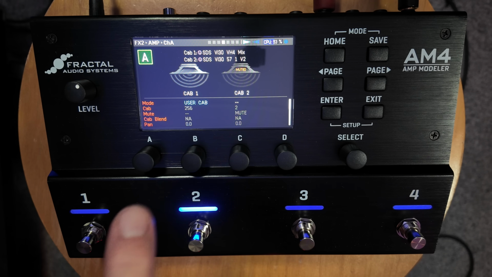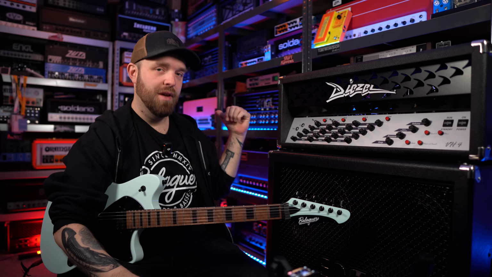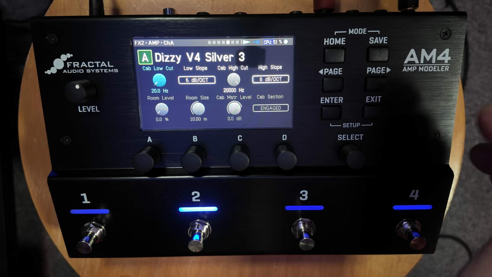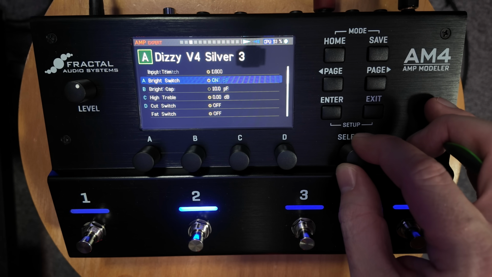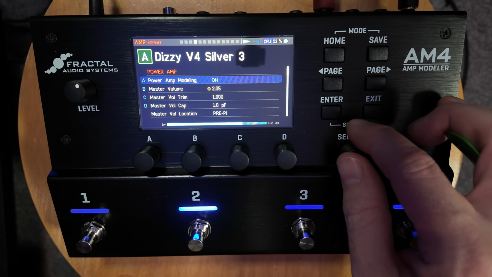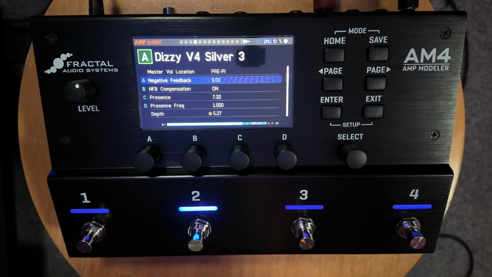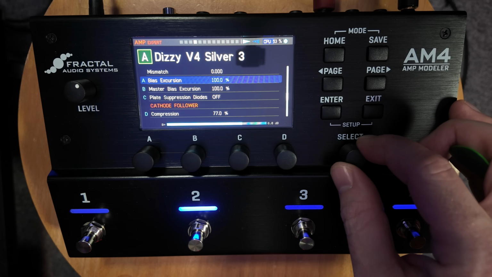Okay, let's see what we have going on. In the IR block, I am using my own IR, the same one that I used in the previous video, which is based on the exact same setup that I'm using right now. Same blend, same level, same mics, etc. And then let's go to the advanced amp settings, so you can see some other tweaks that I did. I tried a bunch of stuff that didn't really work. I don't think I did anything here. No, let's go to the next page. I tried adjusting the negative feedback, but that didn't really help, to be honest. I think I didn't change anything here.